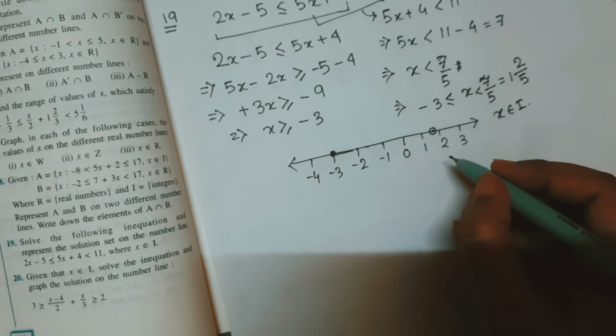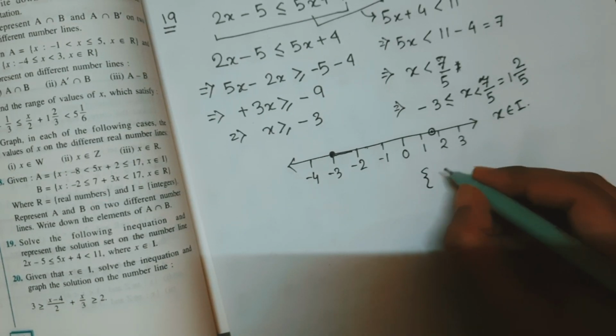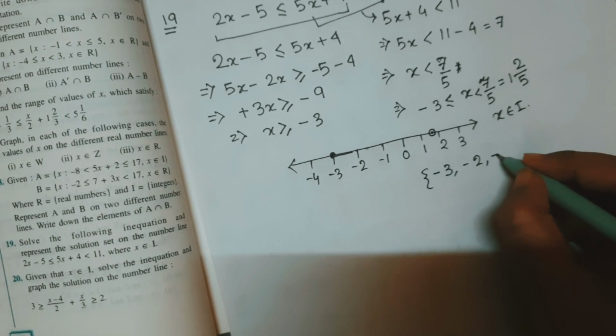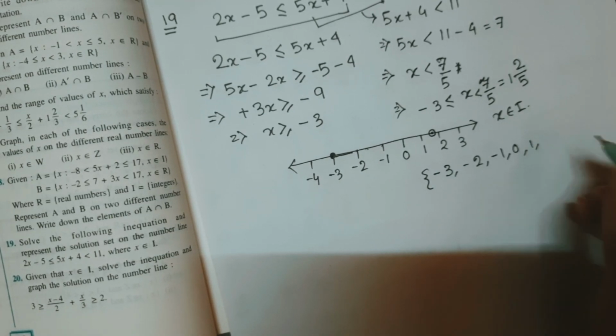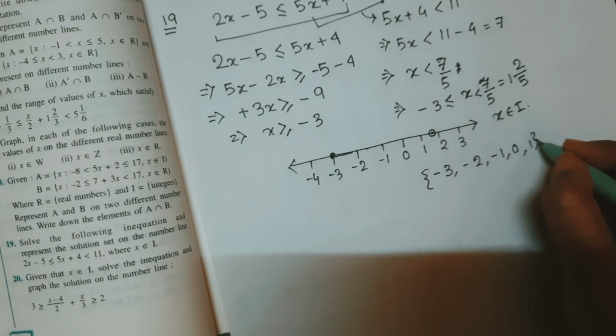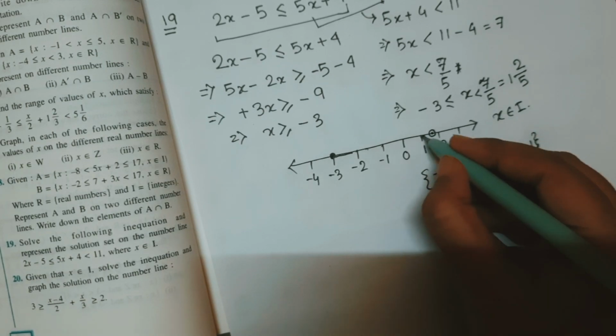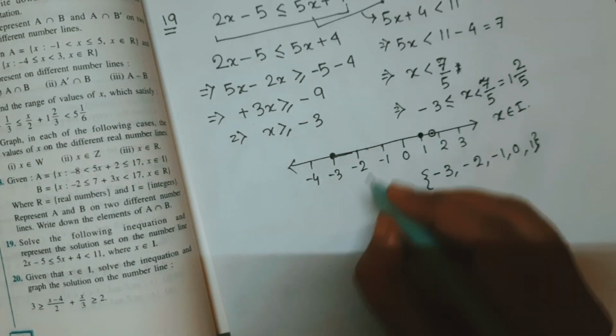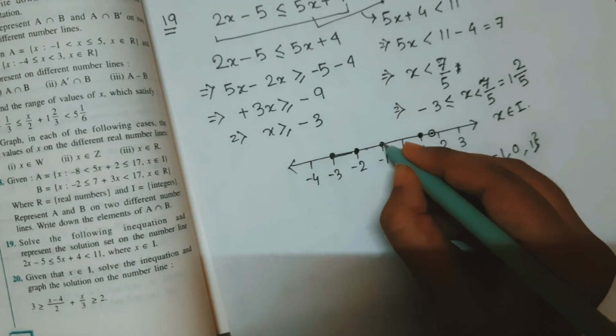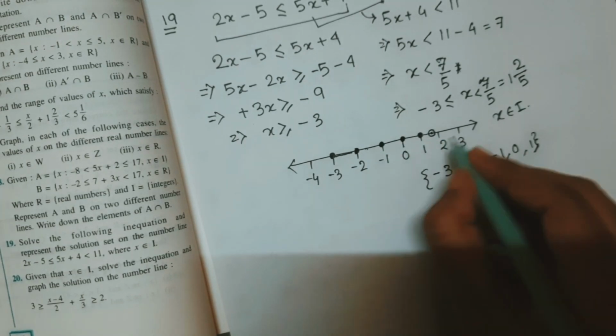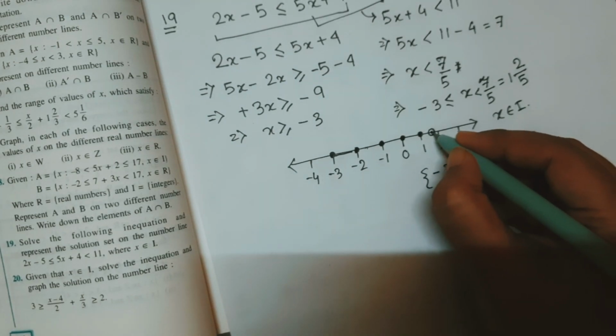so you have to first find out the solution set. -3 you have to consider, -2, -1, 0, 1, and that is the thing. Okay, so this one, that one, this one and this one. This discrete point you have to take, not this one.